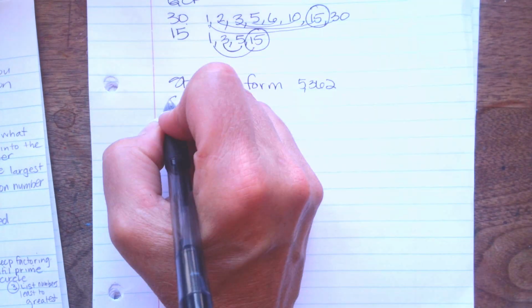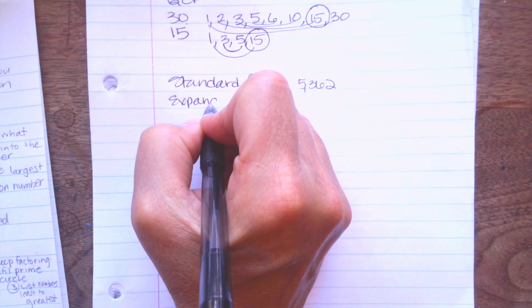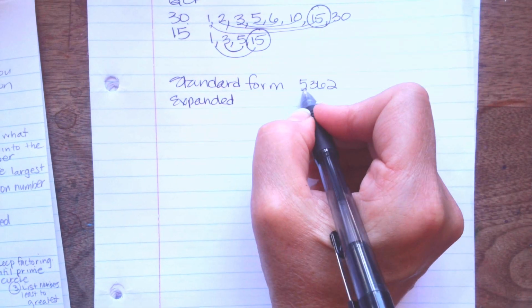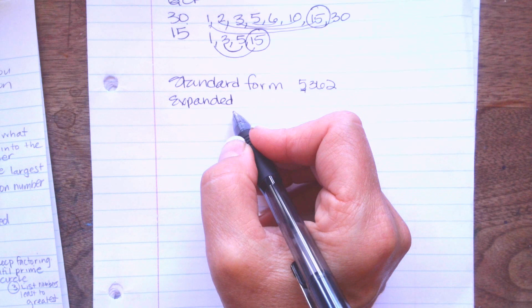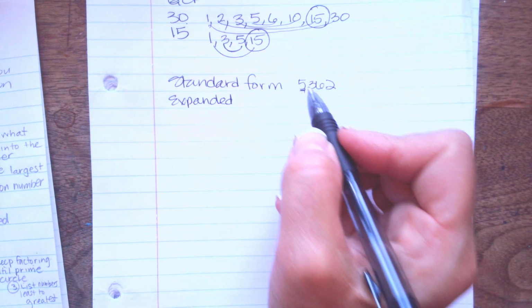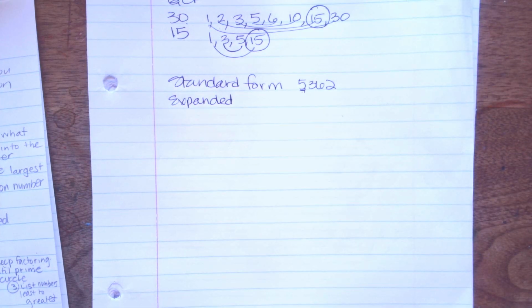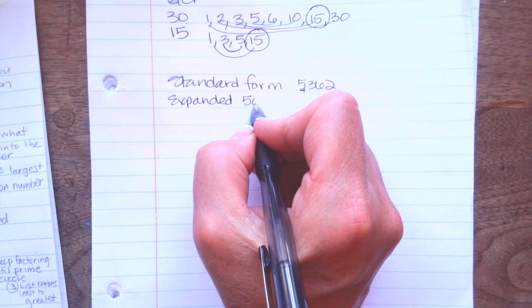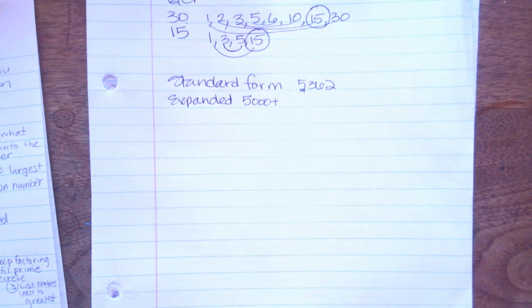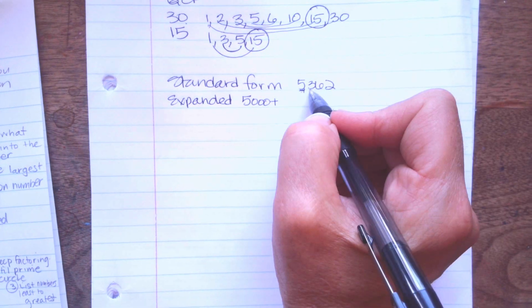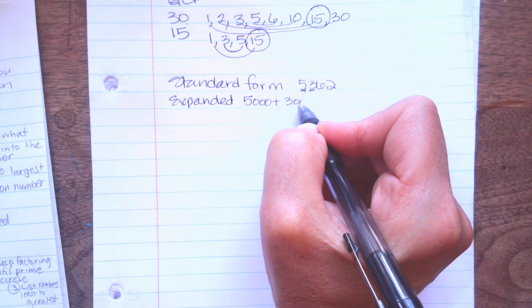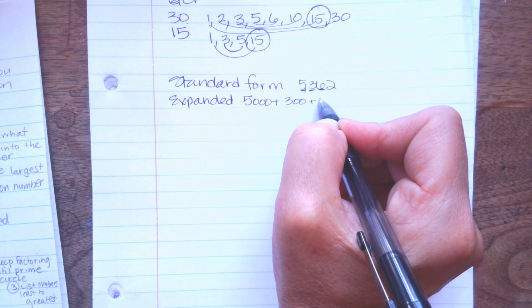Expanded form means that we take each digit, and we tell the person looking at our page what this 5 is worth. So what is the 5 worth? 5,000. How about the 3? 300. The 6? 60.